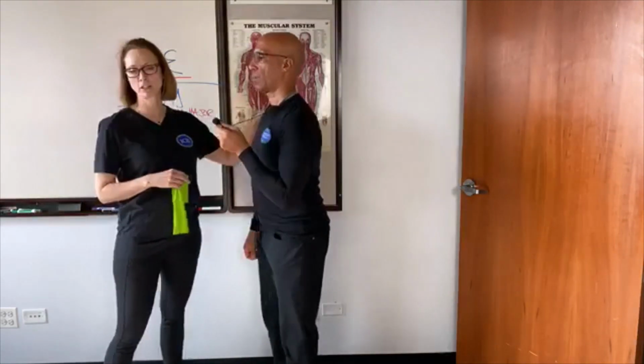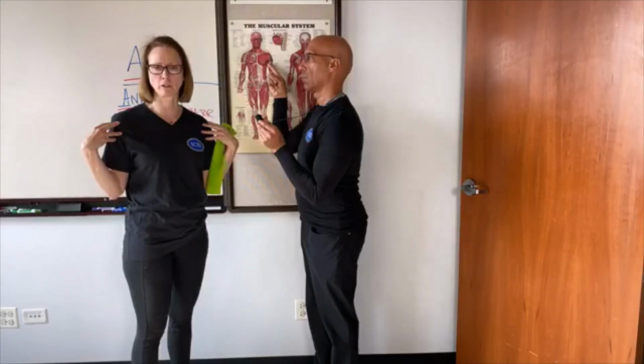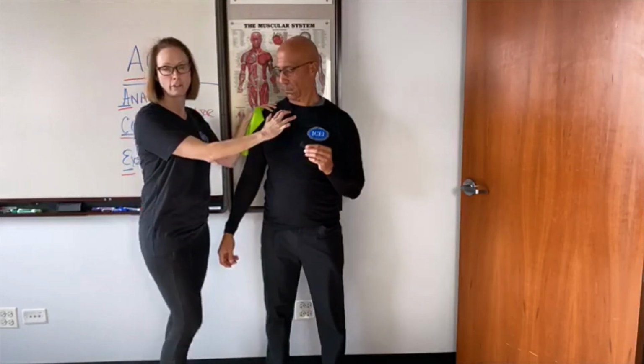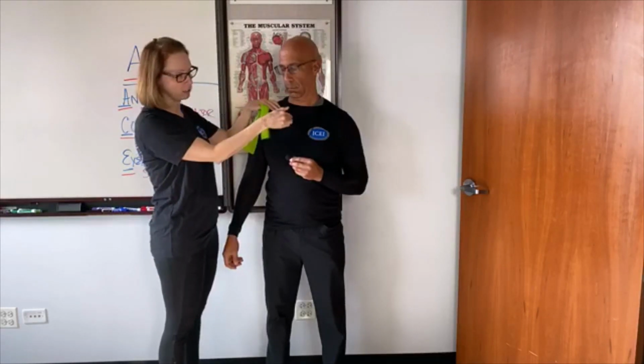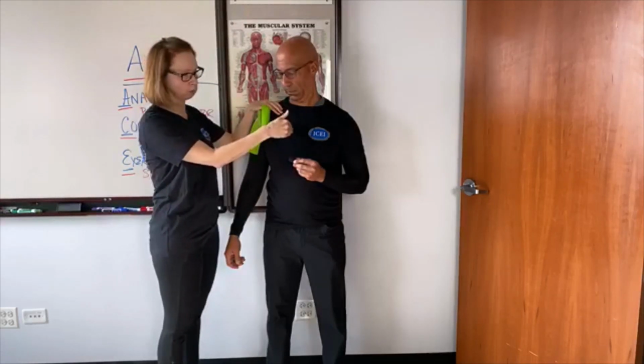Yeah, so I'm going to demo here on Dr. Osar, and I'm going to take a look at this right pec major. And pec major is a very broad muscle, kind of has a fan shape to it, and it is pretty much the most superficial muscle on this anterior part of your thoracic cage. So where it's going to originate from is if you find a person's clavicle, that medial aspect of the clavicle, and then it's also going to have origination from the sternum, but the lateral border of the sternum.